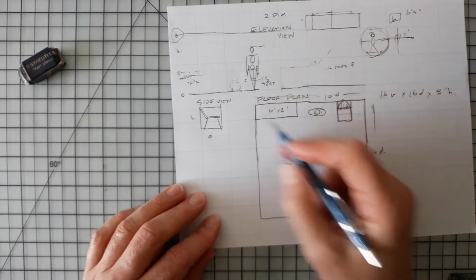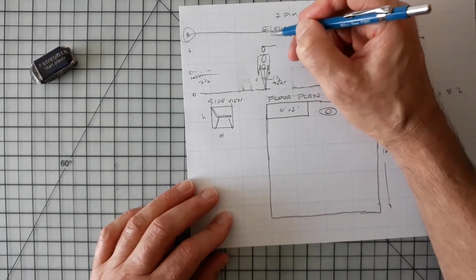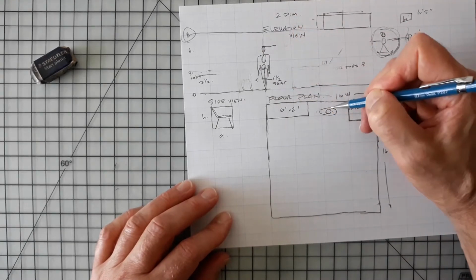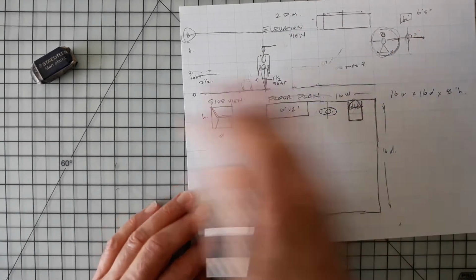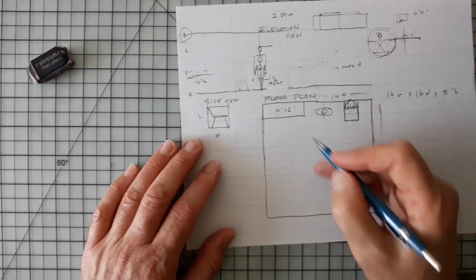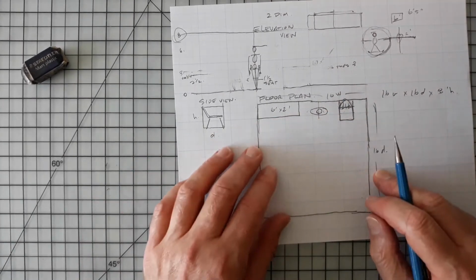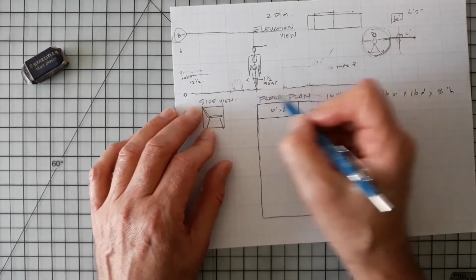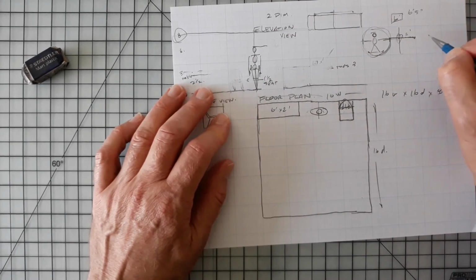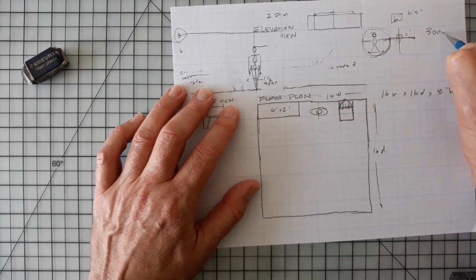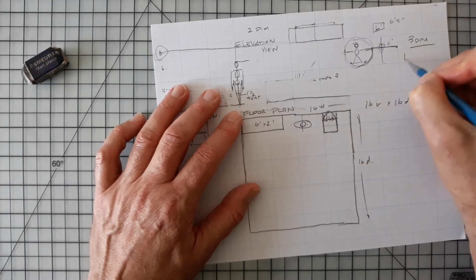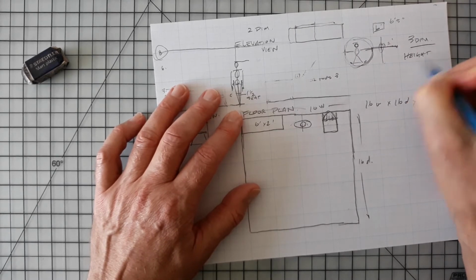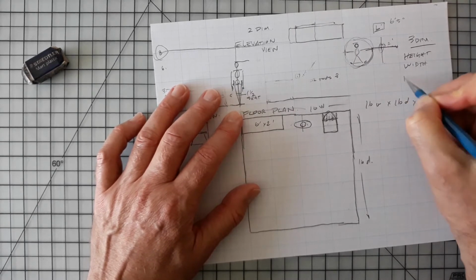So I've got the person standing in the middle of the room. Let's say this line right here is this line right here, right? So this contains my width and my depth, and this contains my height and my width. So my 3 dimensions are height, width, and depth.